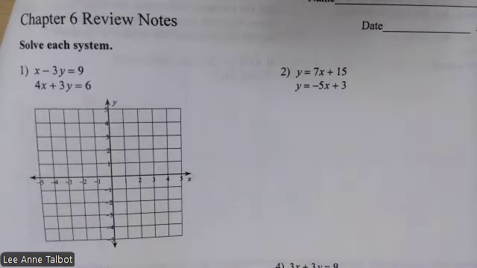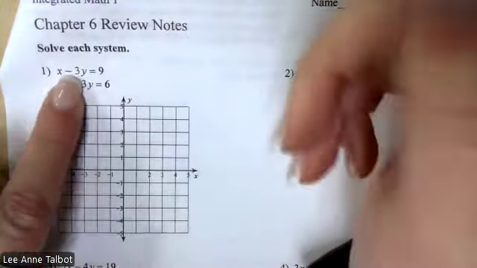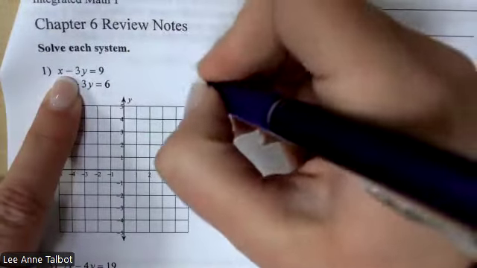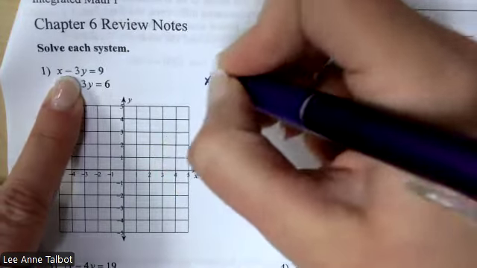The homework. Moving on, chapter 6, review notes. Okay, so we're gonna do this first, and then I'm gonna give you ample time to work. So, okay, solve each system. This one has a graph with it. That means we need to do it graphically.